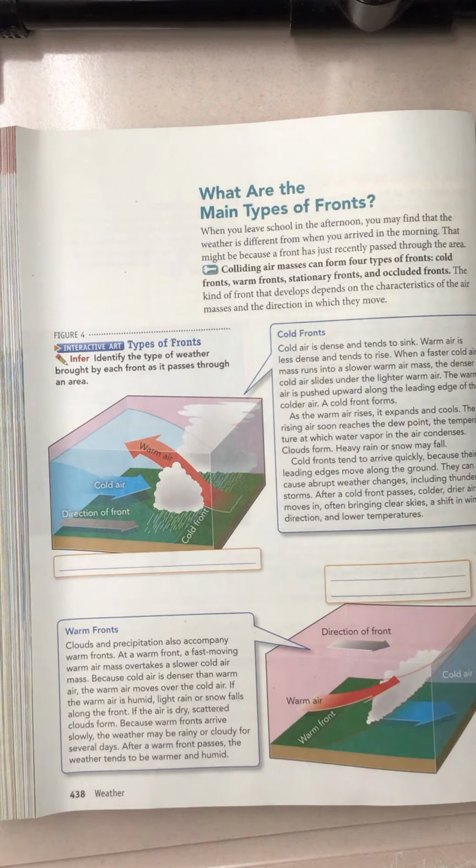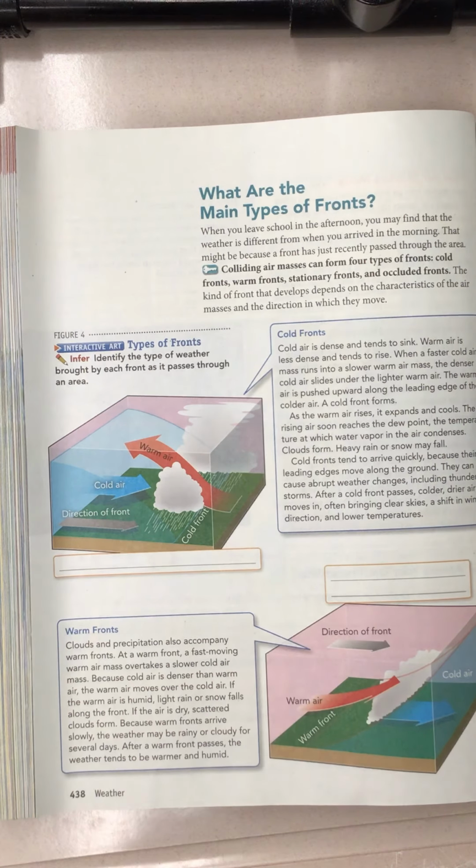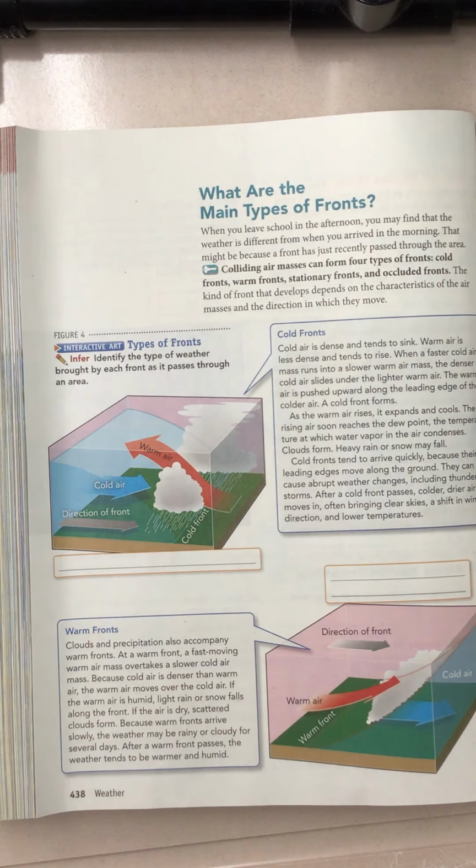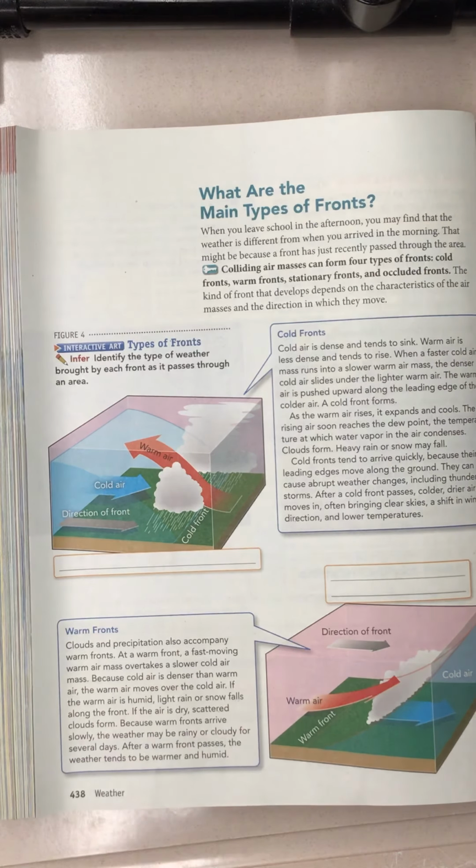Warm fronts. Clouds and precipitation also accompany warm fronts. At a warm front, a fast-moving warm air mass overtakes a slower cold air mass. Because the cold air is denser than warm air, the warm air moves over the cold air. If the warmer air is humid, light rain or snow falls along the front.